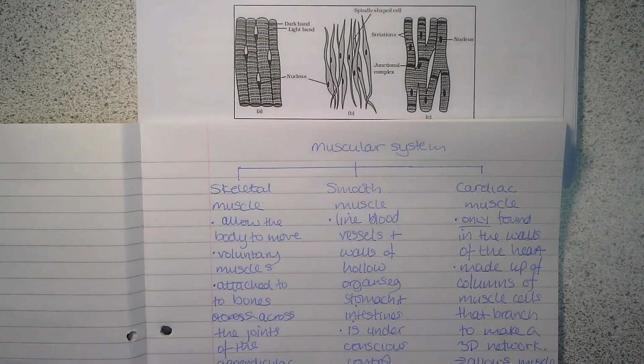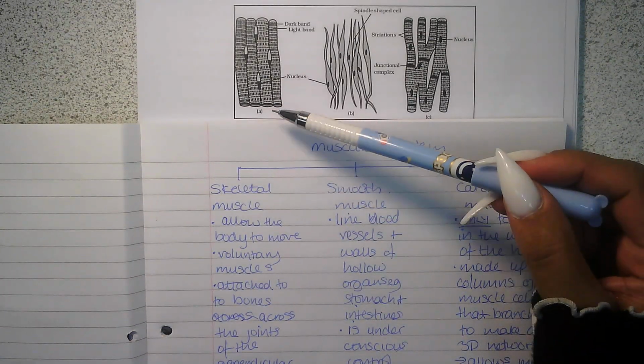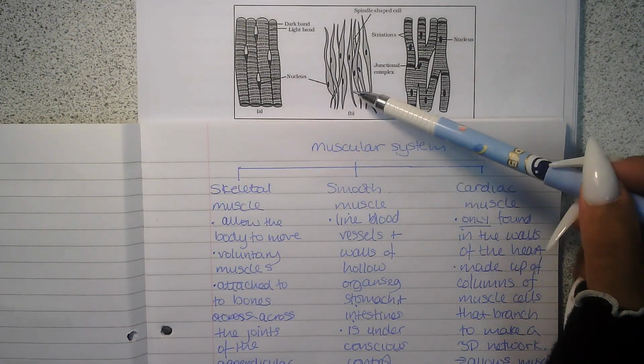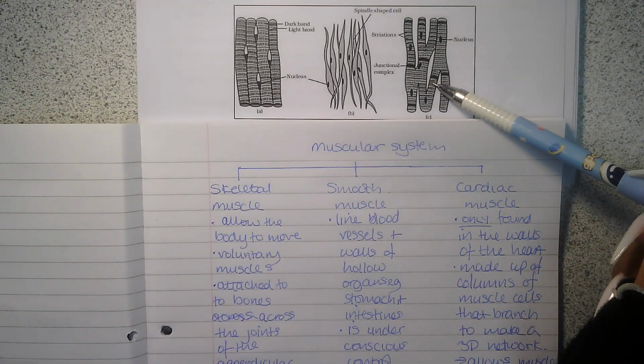Learn about the muscular system. The muscular system is made up of three different types of muscle: skeletal, smooth, and cardiac. The skeletal muscle is shown in the first diagram, smooth is in the second one, and cardiac muscle is in the third one.